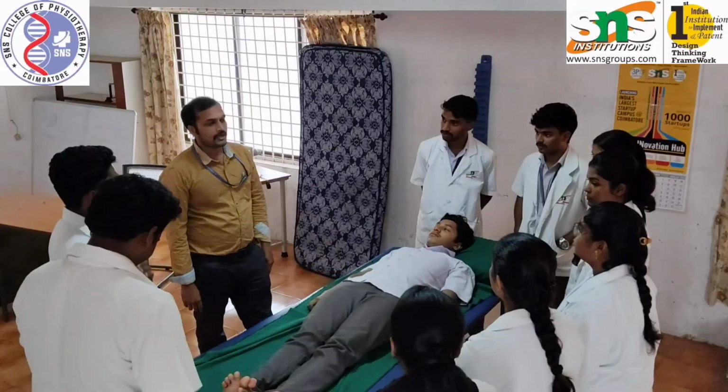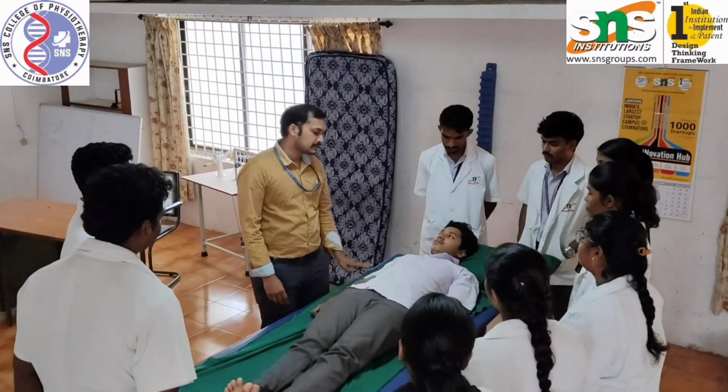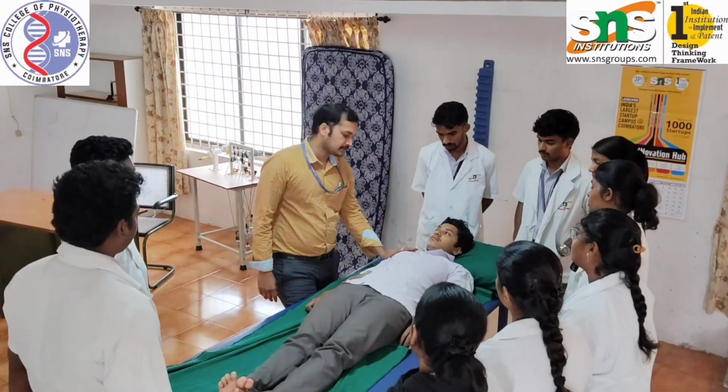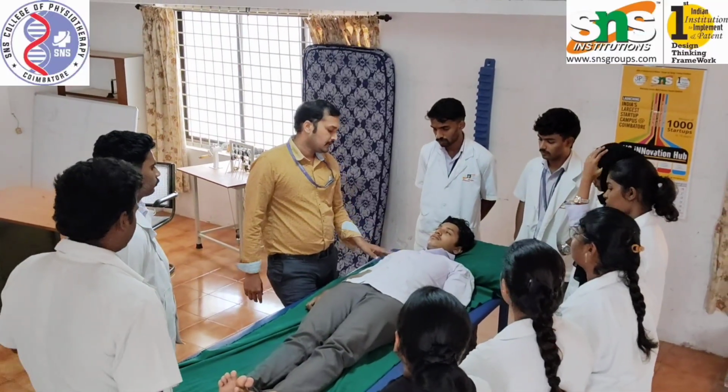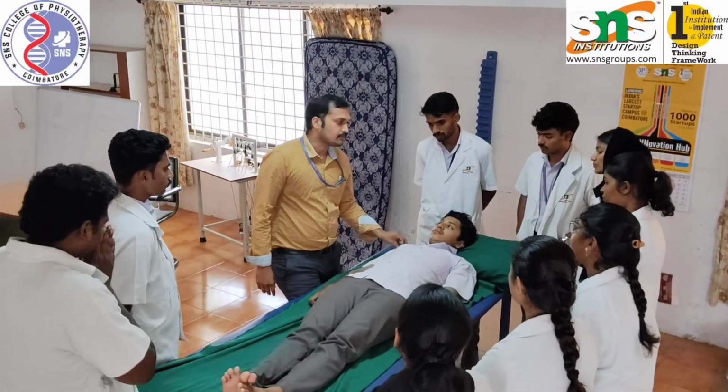Today we will see about joint mobilization. Joint mobilization is one of the exercise therapy interventions, or exercise therapy procedures, which is used for a therapeutic purpose. So in which cases can we use joint mobilization?